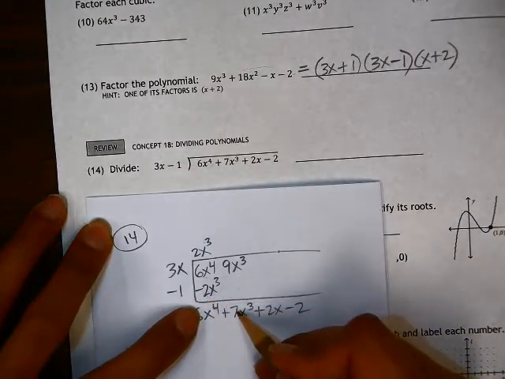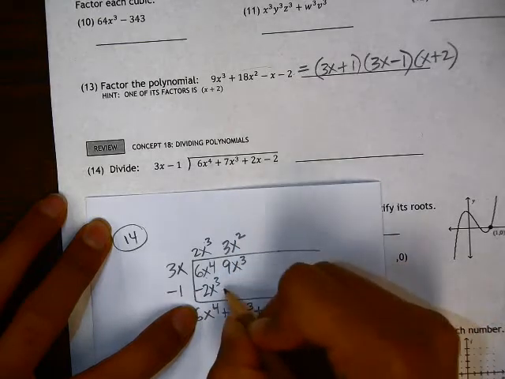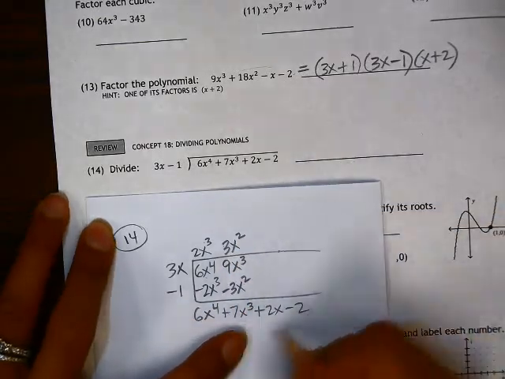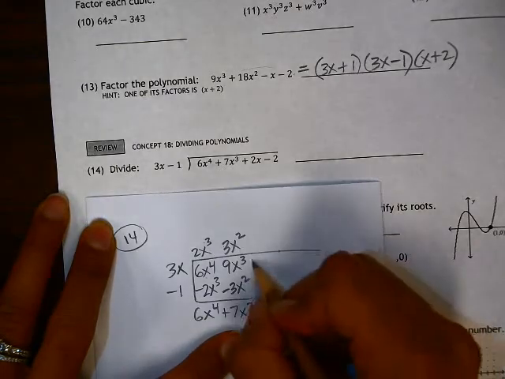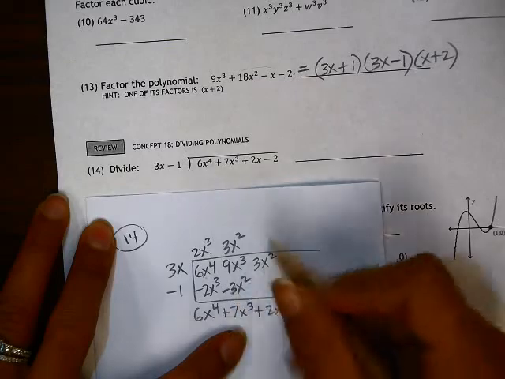Combined with this gives you 7. 3x times 3x squared gives you that. This is negative 3x squared. We don't have any squared terms in our polynomial, so I want to balance that out with the positive 3x squared, so that's going to add up to 0.